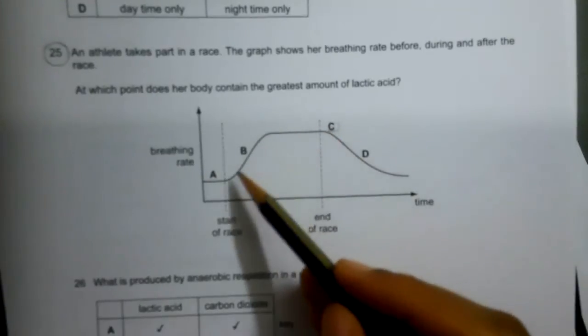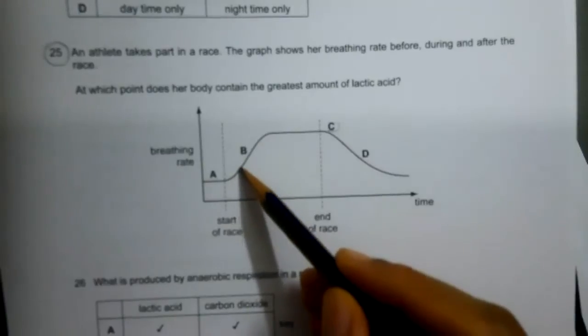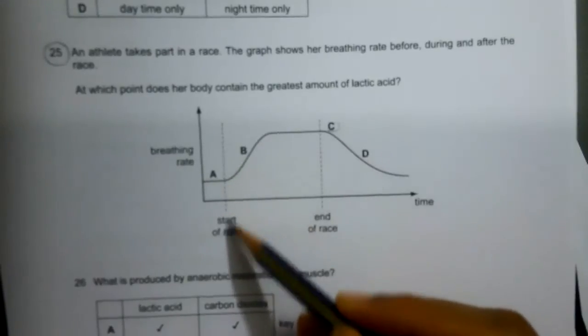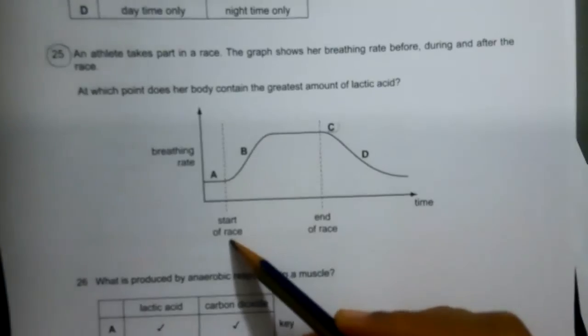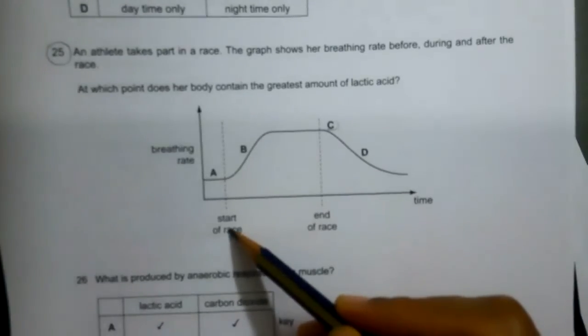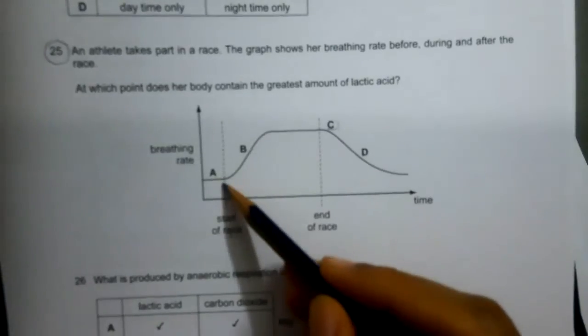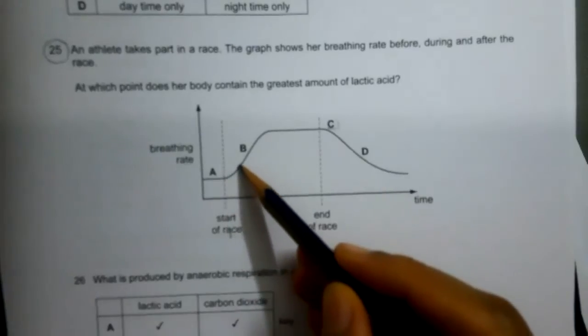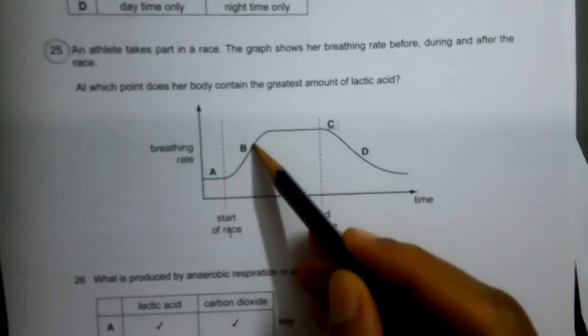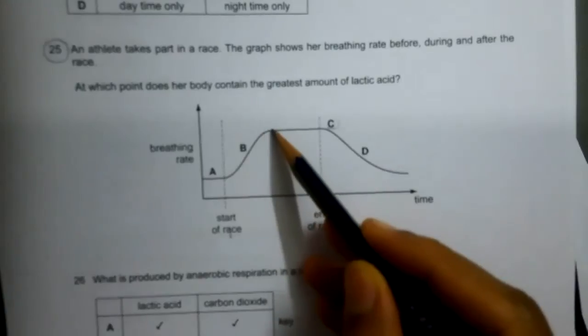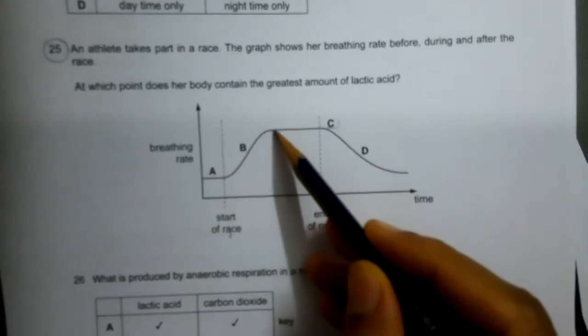So remember that when the exercise starts, in this case the exercise is a race, the heart rate and the respiratory rate increase to meet the increased demands, but there is a limit. When that limit is achieved, it levels off.